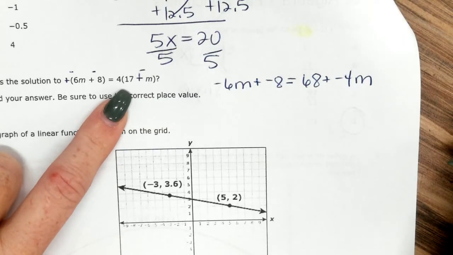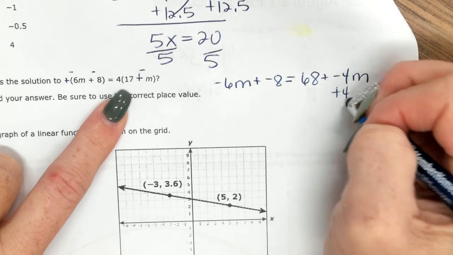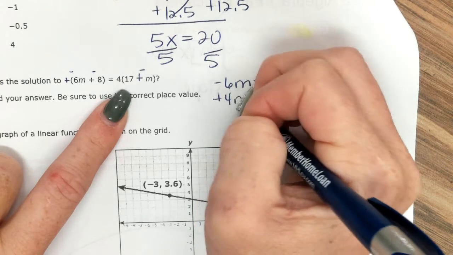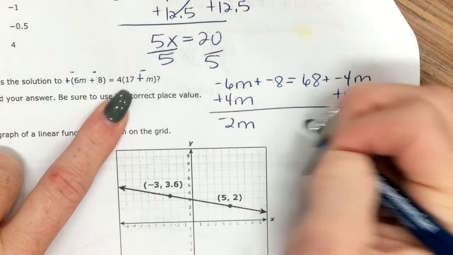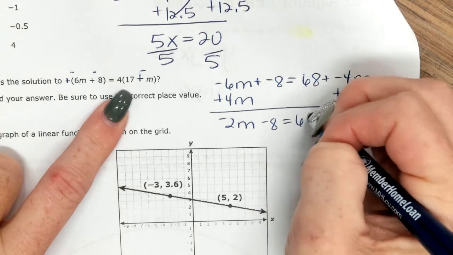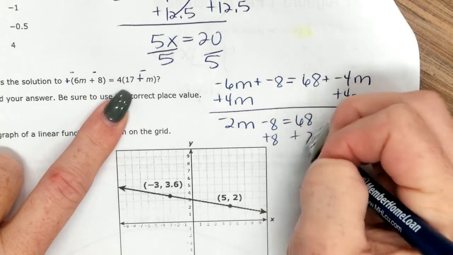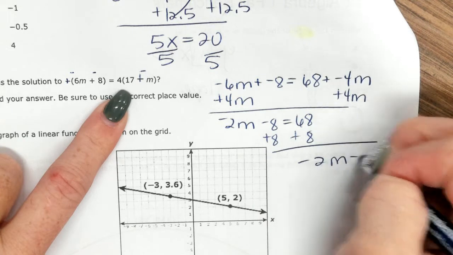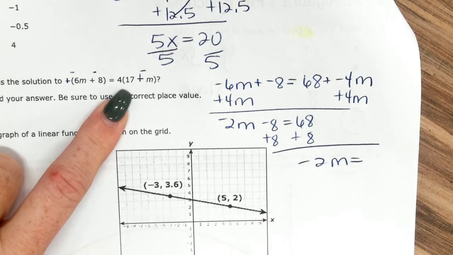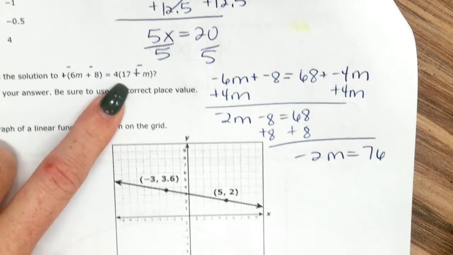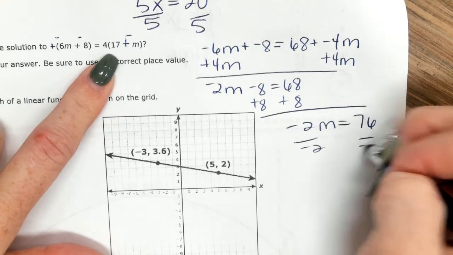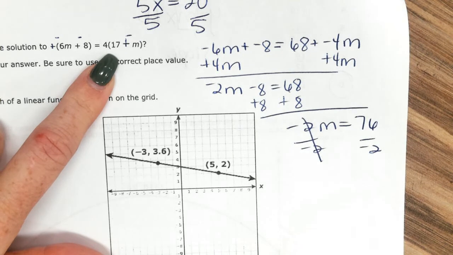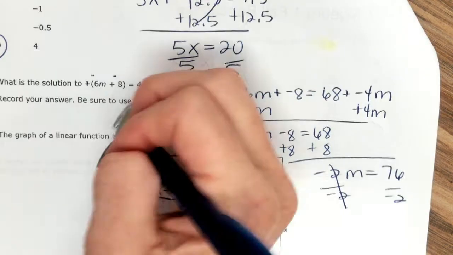Okay, I got to put all the variables to one side, so I should get rid of this by plussing 4m. So I have negative 2m minus 8 equals 68, and then I'm going to plus 8. So I have negative 2m equals 76, and then divide by negative 2, which is negative 38.